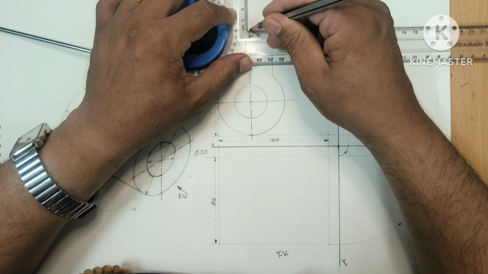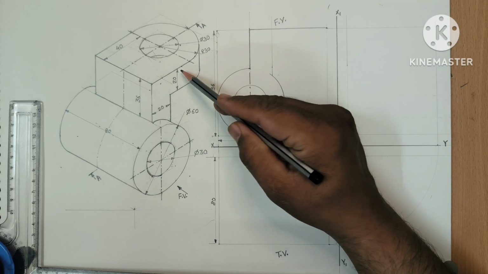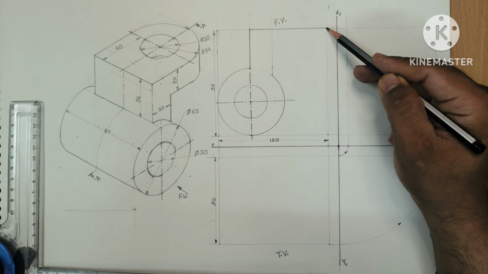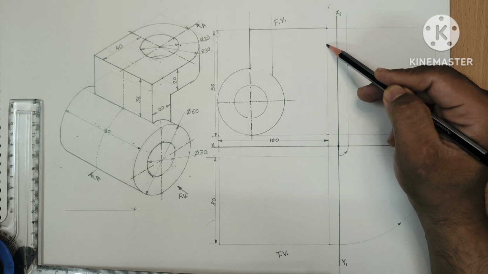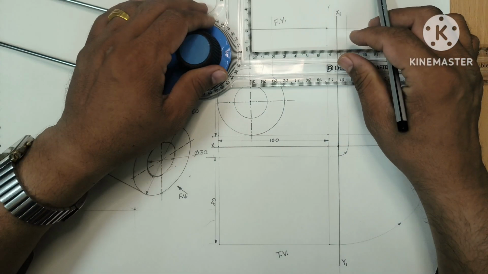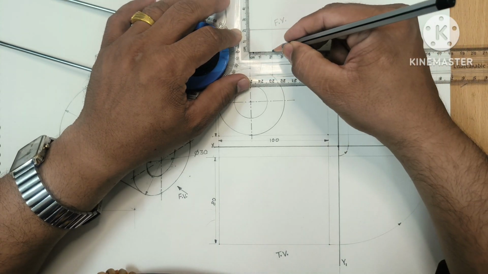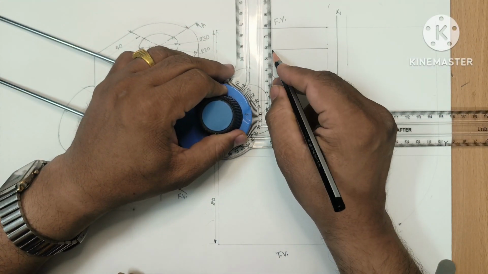I will draw the continuous line. Then this distance is how much? It is 20. Means from this point to this, in the downward direction, there will be 20 millimeter distance. I will take the 20 millimeter distance. Here it will be 20.